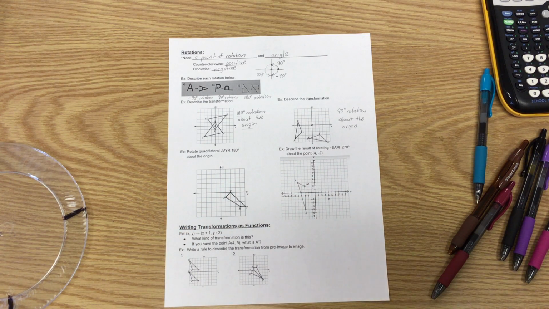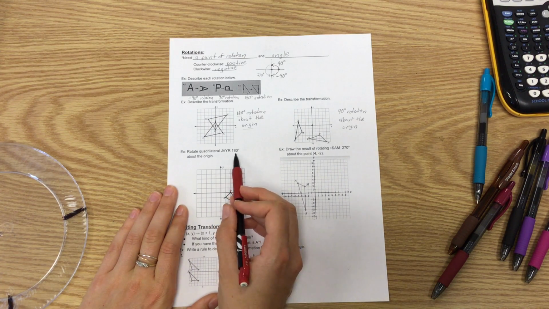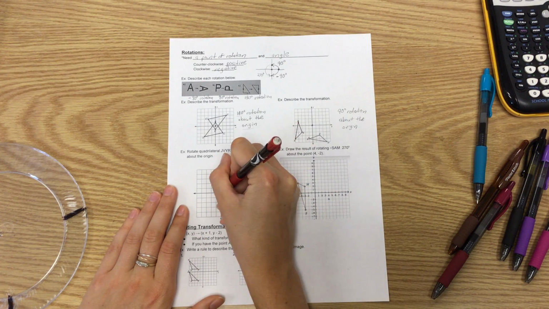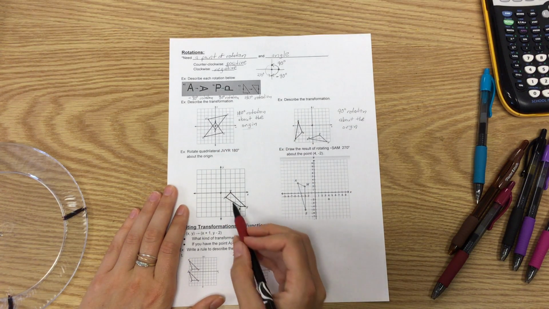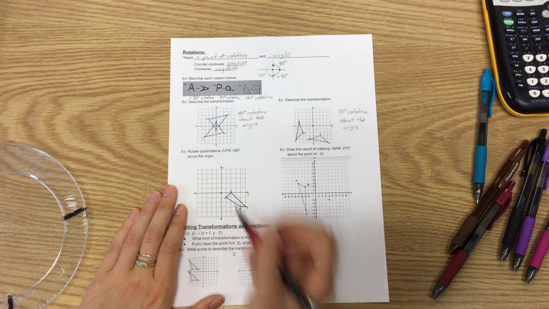Okay, so let's try doing some of these ourselves. Rotations can be a lot trickier than just translations or reflections. So I'll show you a couple tricks that might help. But let's say I want to rotate this quadrilateral 180 degrees about the origin. So this is my center of rotation, and I'm going to rotate this shape basically to this other quadrant.